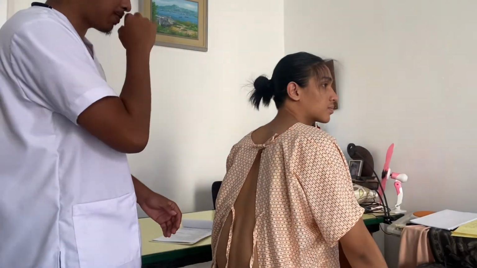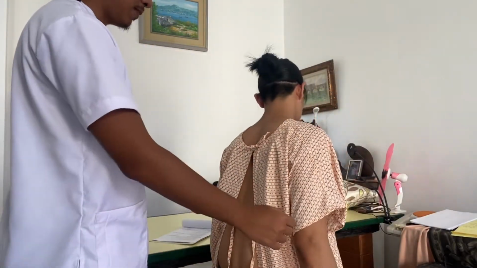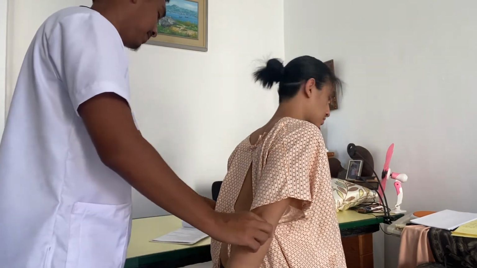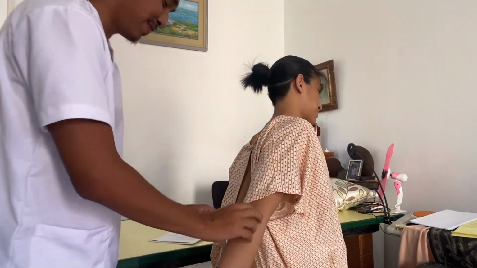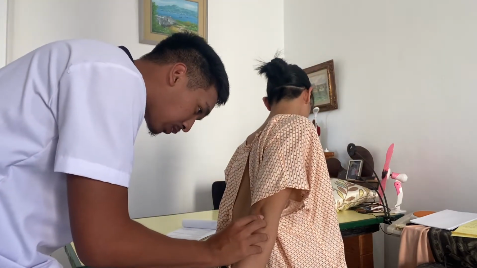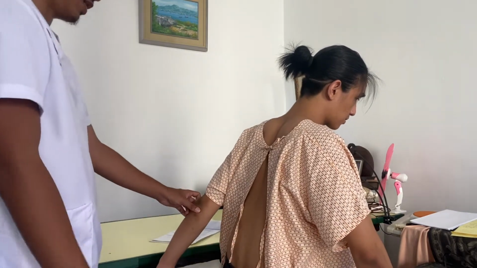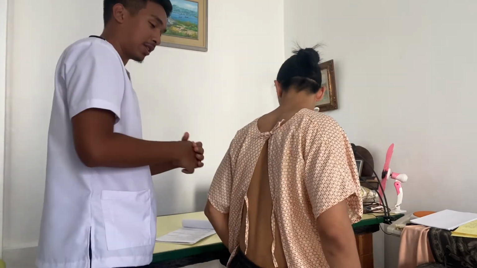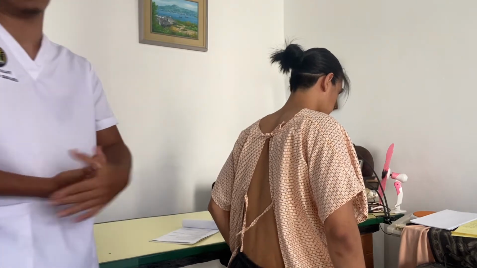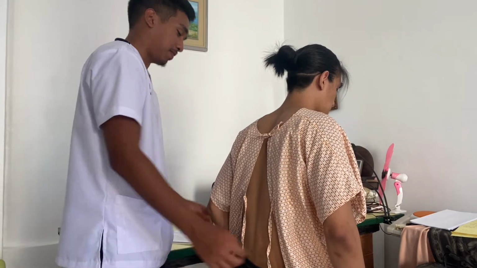Okay, now sir, I'll be inspecting your elbows. Please retract your elbow at the back. One first. Okay, the other one. Upon inspecting, there are no nodules, no lesions or masses also, and there is no swelling. Okay. Now I'll be palpating.